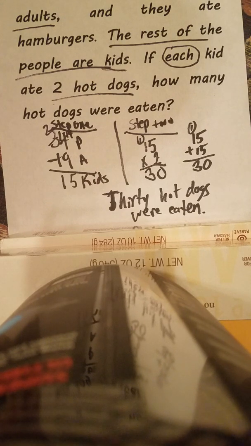But the point is, we don't know how many hamburgers they ate, and it really doesn't matter because it's what the kids ate. See, you kids are the most important people in the world, even in this word problem, all right? So that's how you have to solve it. There are many, many different ways to solve it, but just think it out and ask yourself certain questions.